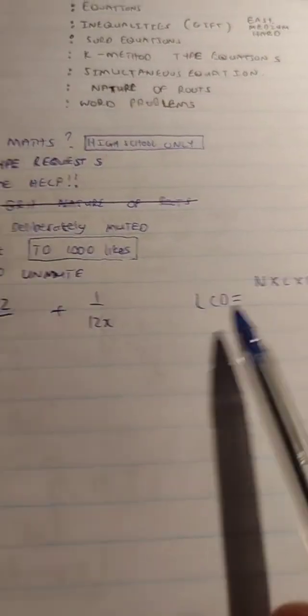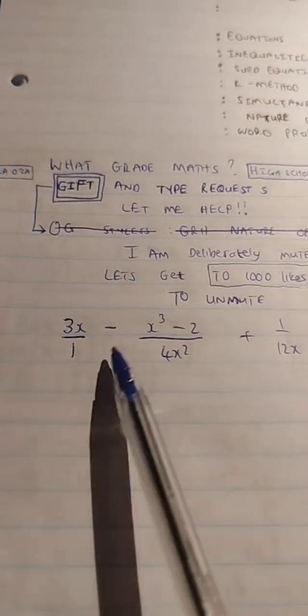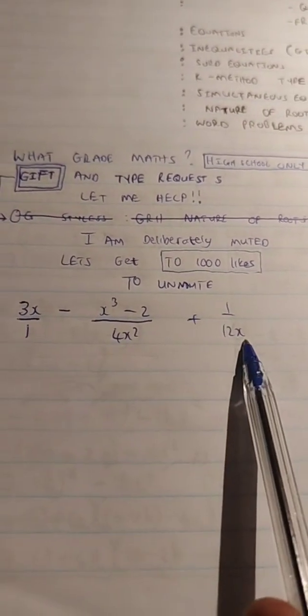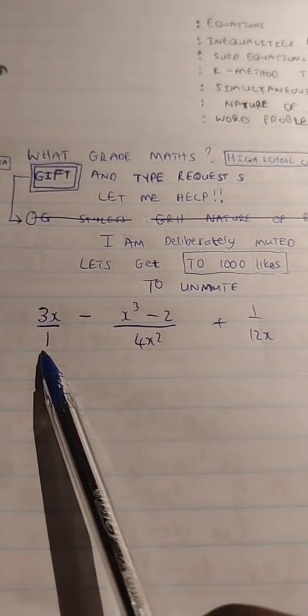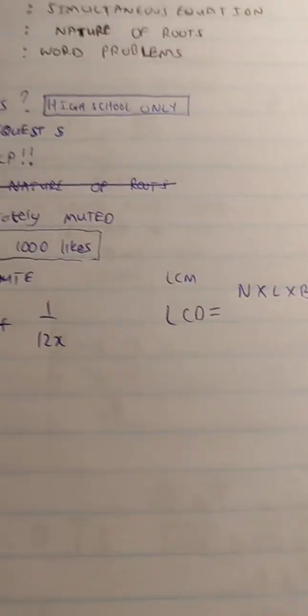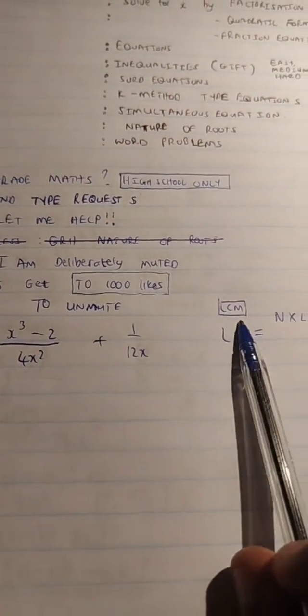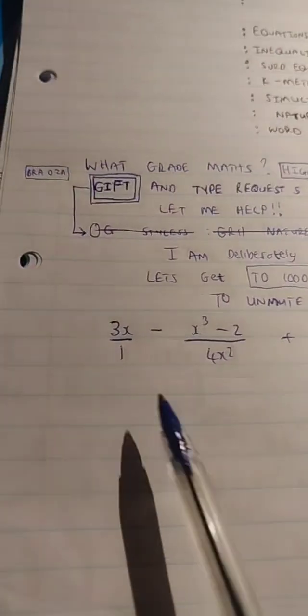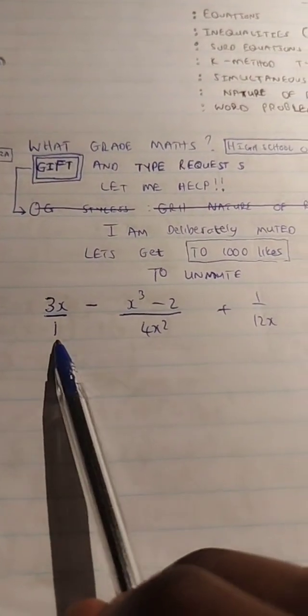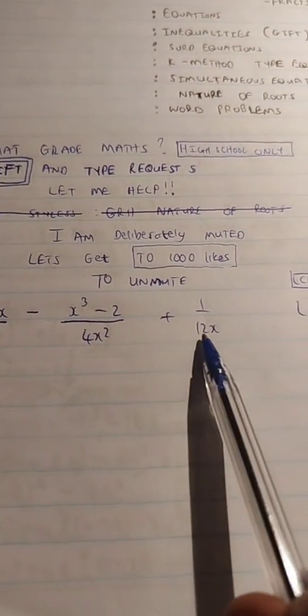So when we look for the lowest common denominator, if the denominators have been factorized, remember, LCD comes from the concept of LCM, lowest common multiple. Here the numbers are 1, 4, and 12.